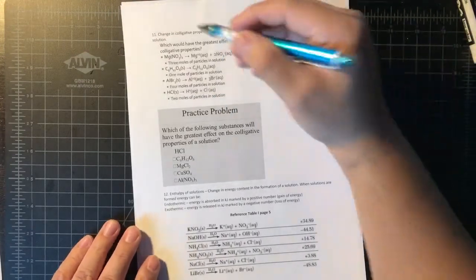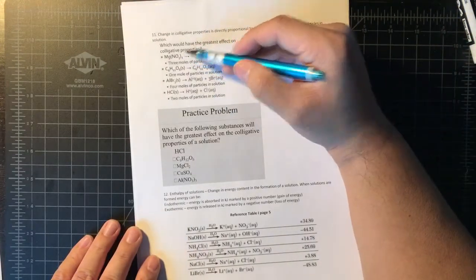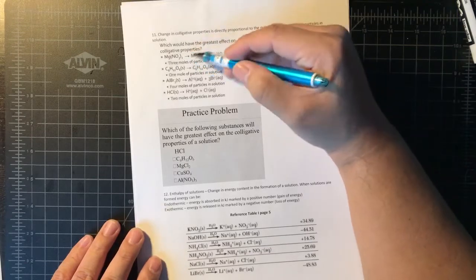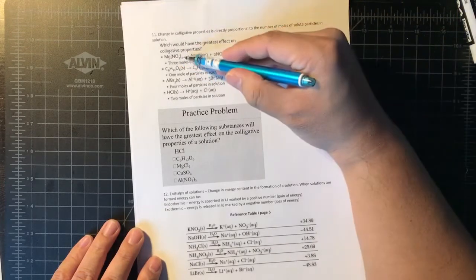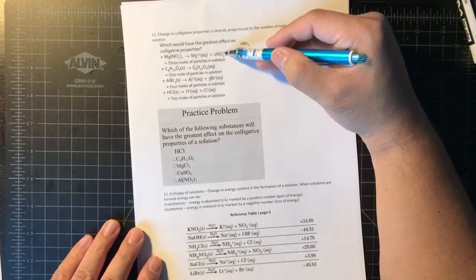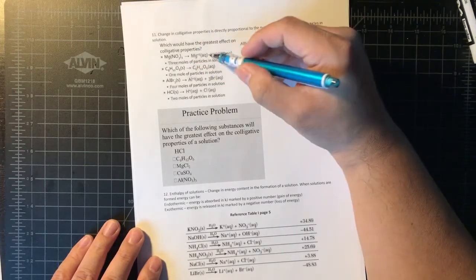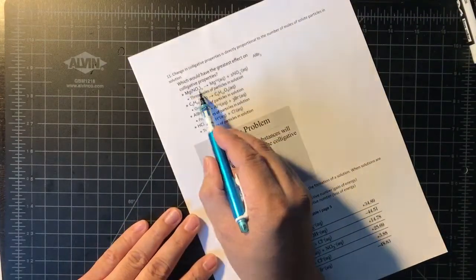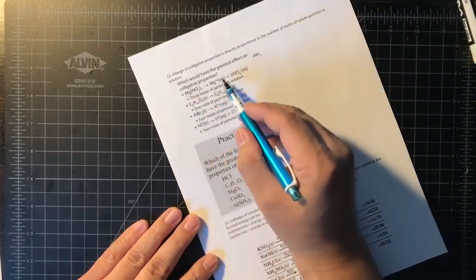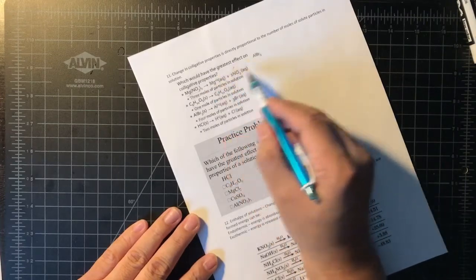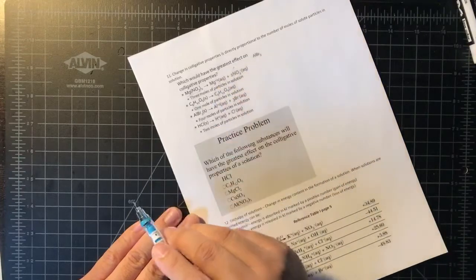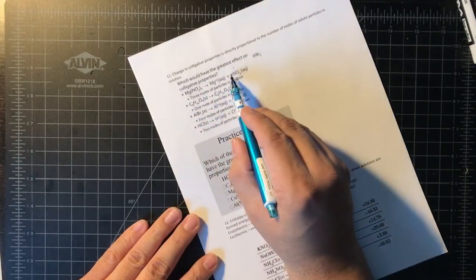How do you know that? Well, let's take a look at the first one. Magnesium nitrate. When you break it up into ions, that will be Mg2+, and then you'll have 2 NO3 minuses, because you see there's a 2. So for every one of these, you're going to create one of these and 2 of these, or 3 moles of particles in the solution. So for every one, you get 3.